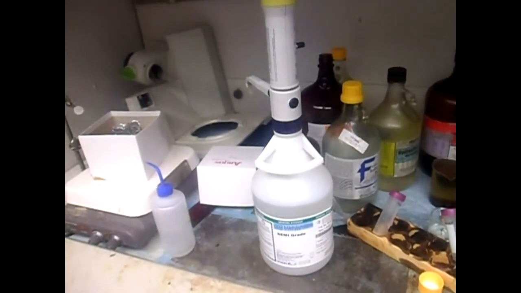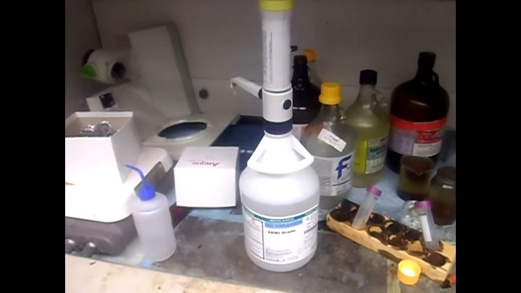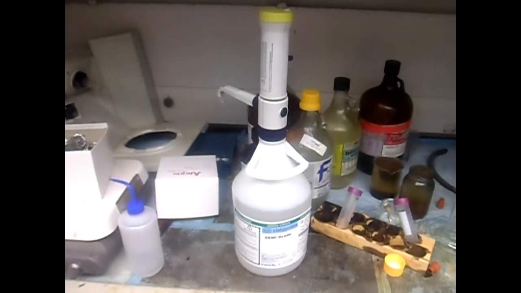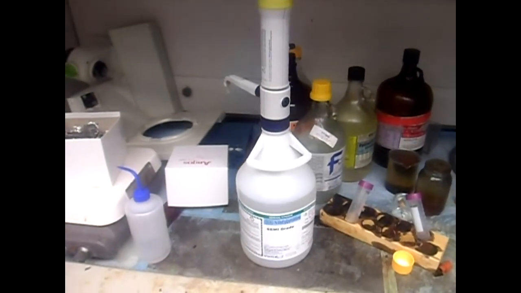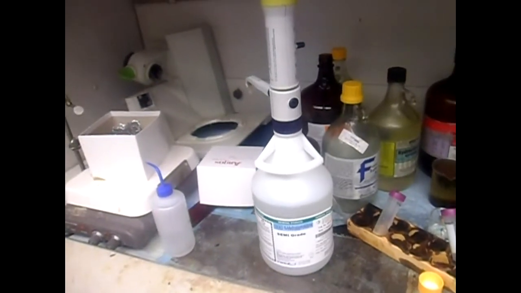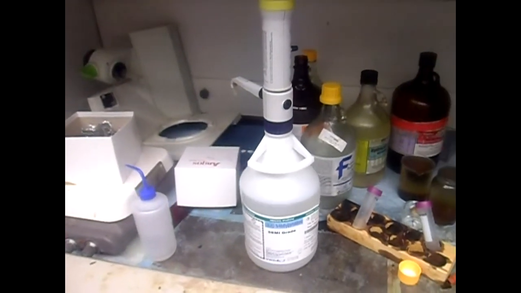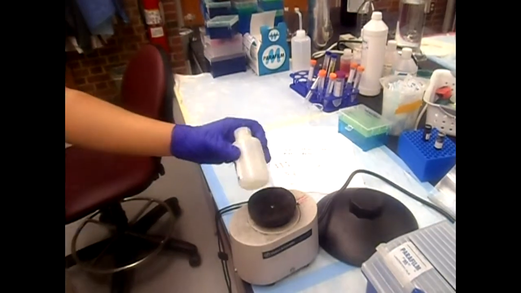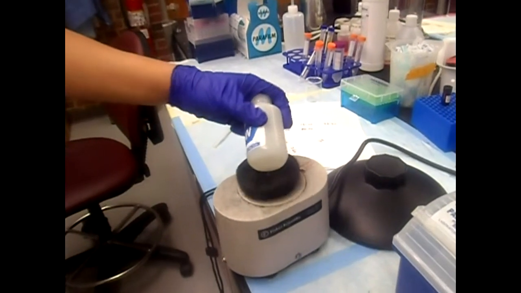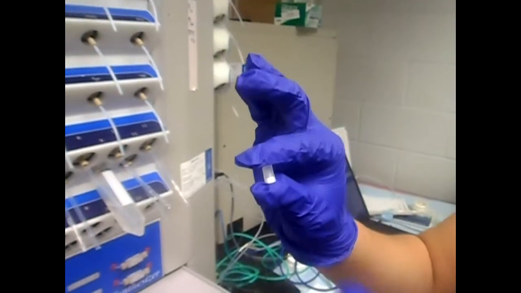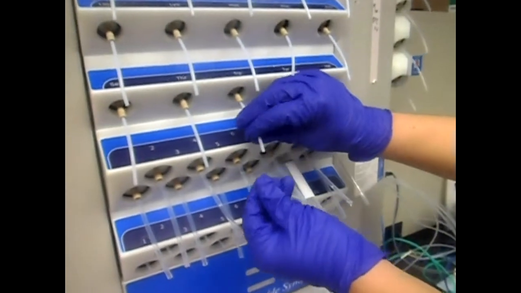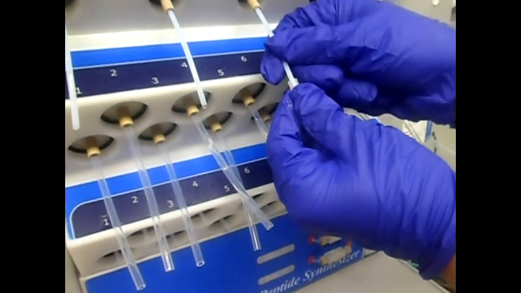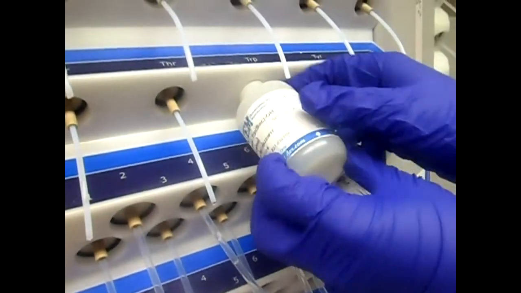N-methylpyrrolidinone, or NMP for those who can't stand tongue twisters, is the general solvent that we use for the reactions. All reagents, including amino acids, activators, and deprotectors, all use this as their solvent. Make sure the amino acid is fully dissolved in the solvent through vortexing. Then place a filter on the feed tube of the amino acid you're about to attach. Now attach the amino acid bottle.